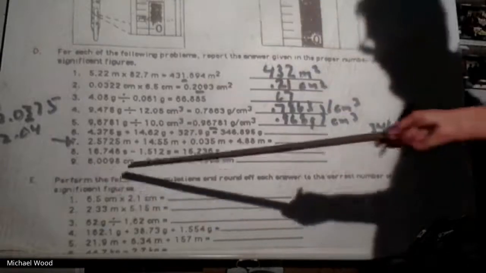For number 8, again, a subtraction problem. Both of these go out to the thousandth, so that would actually be the right answer there: 15.236. And then down here on number 9, again, the least decimal places would be the hundredth, so I would have 3.50. And I'll let you guys try letter E, and we will go over that on Monday, Tuesday.